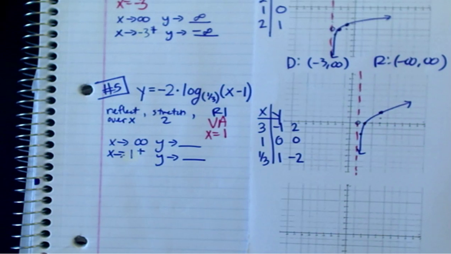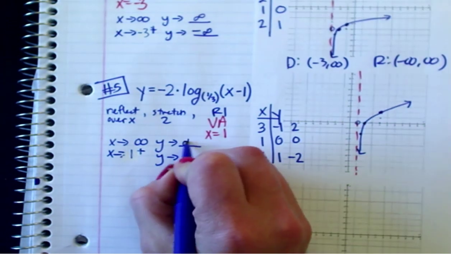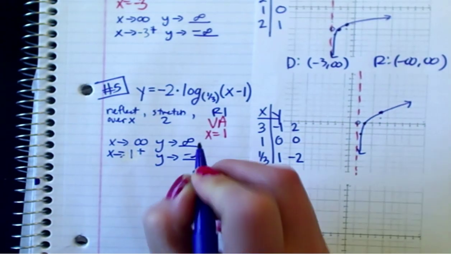Wait, Mr. Greasy, wouldn't that be... But because of the reflection, the arrows actually are correct. No, I'm not talking about the arrows, I'm talking about the numbers. Wouldn't it be just regular 2 for 1/3? No, because it was times by negative. Oh, is that... Yeah. Okay, so this is here, and this is here.